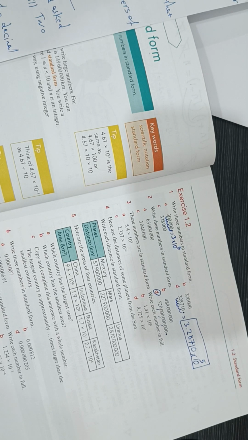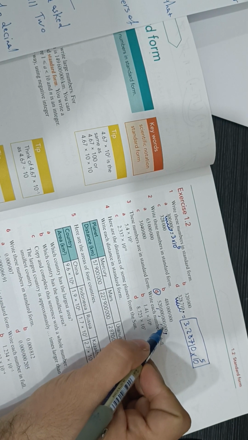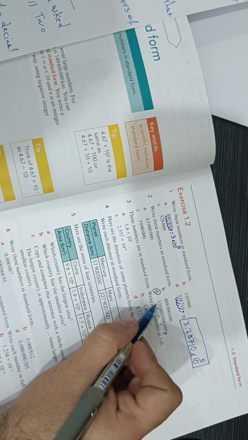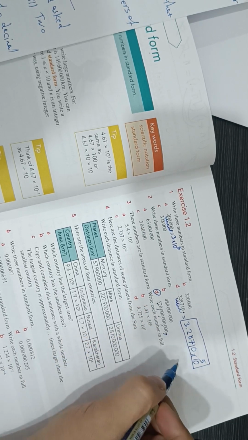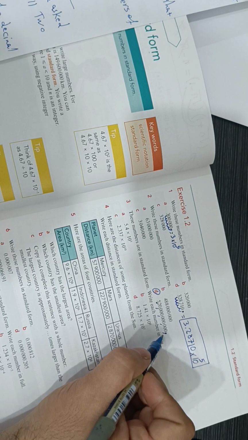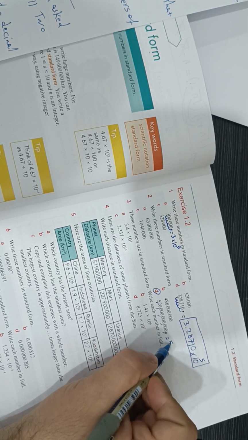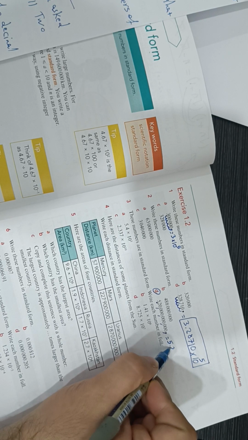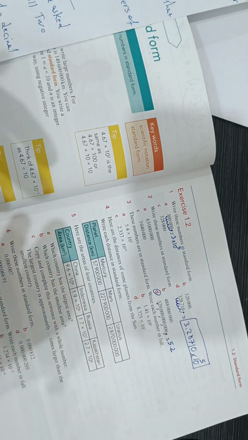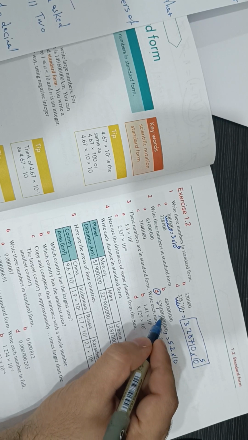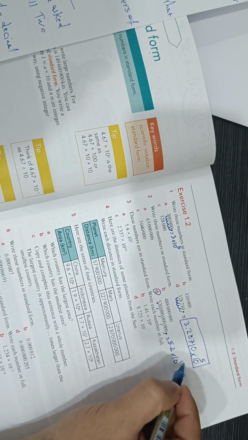So we have to move the decimal point to a place that makes a number between 1 and 10. 1, 2, 3, 4, 5, 6, 7, 8, 9, 10, 11. If you check, you will see that we need to move 11 places to the left to make a number between 1 and 10, which is 5.2. 5.2 is a number between 1 and 10. Multiply by 10 to the power of, so 3, 6, 9, 10, 11.